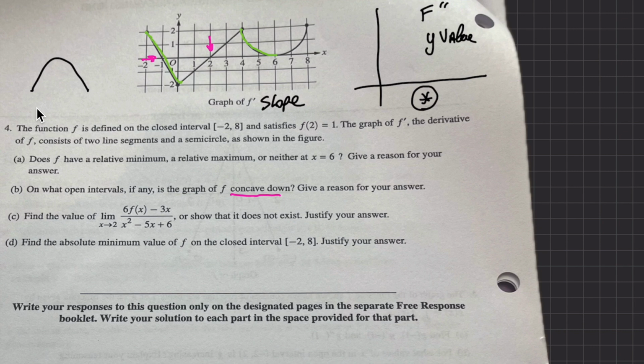Why is it going to be concave down? Because if it's concave down, its second derivative is negative. If the y value of the second derivative is negative, then the slope on the f prime graph is negative. If the slope of the f prime graph is negative, then f prime must be decreasing.